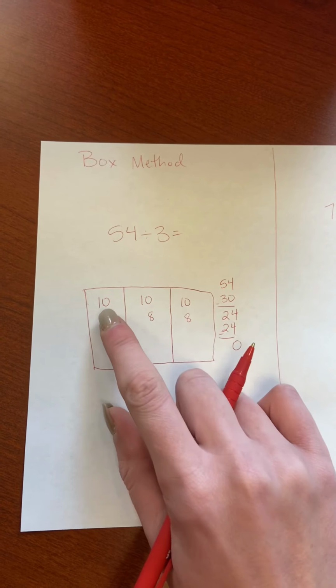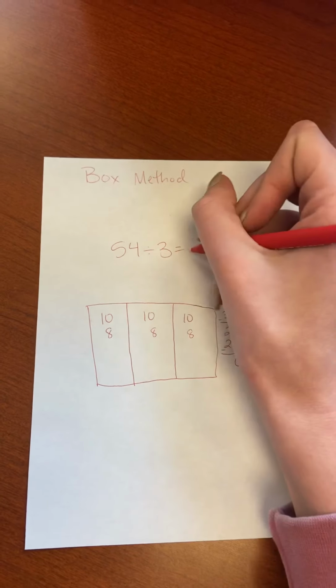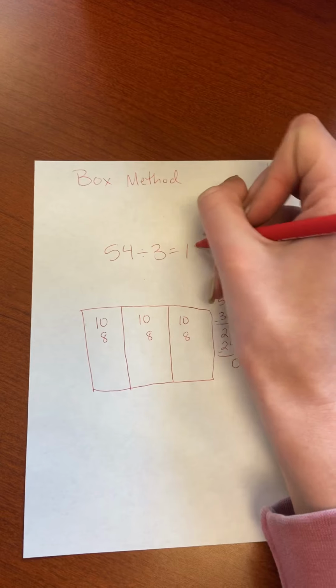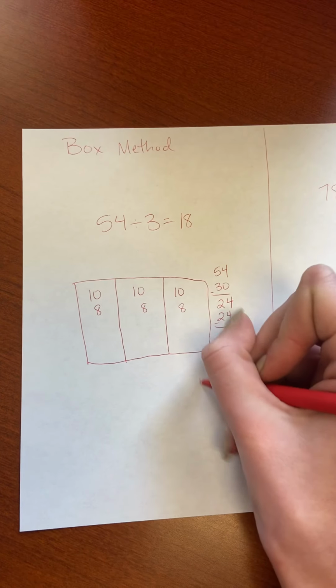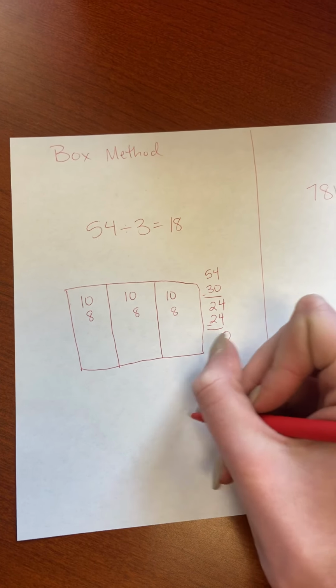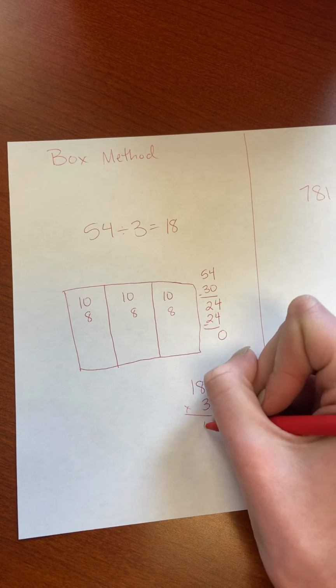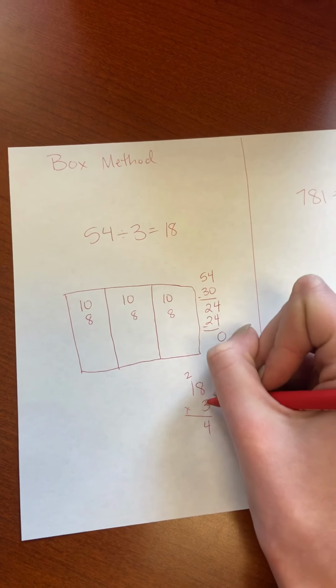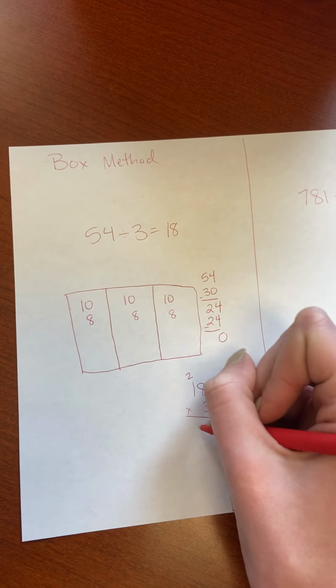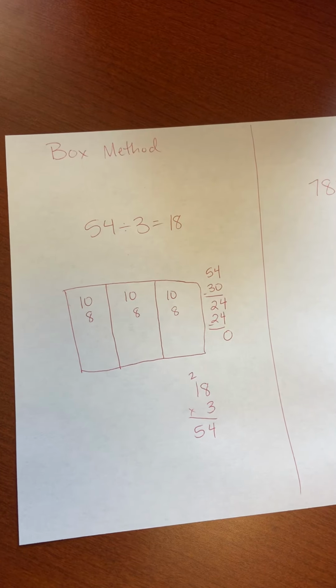I look at just one of these boxes, and that tells me what my answer is. So it's 10 plus 8, which is 18. I can go back and check my work. 18 times 3. 3 times 8 is 24. Put 2 up here. 3 times 1 plus 2, 54. So I know I did it correctly.